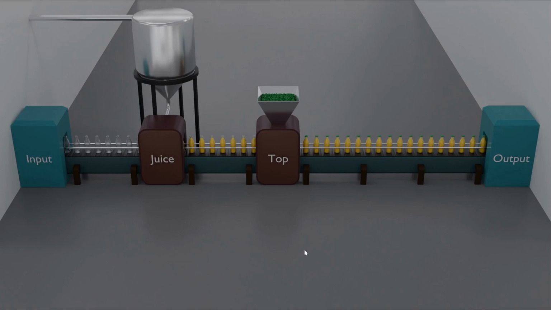And another step, if we add a label, maybe with a sticker, in this stage we are going to take the bottle and paste the label. And then at the output we have the bottle with the juice, closed and with the label.